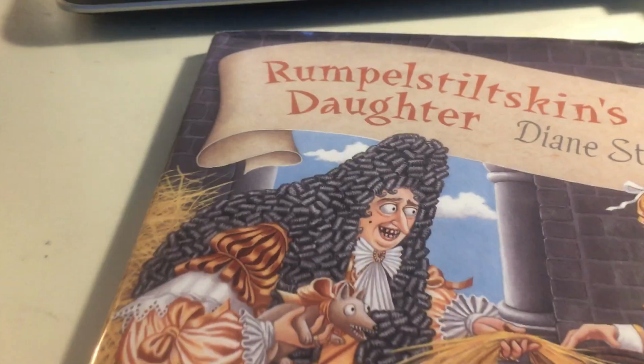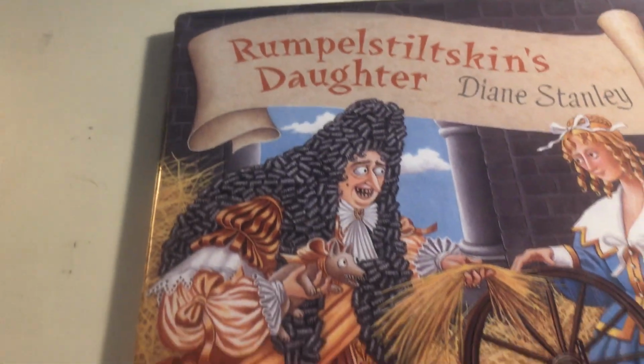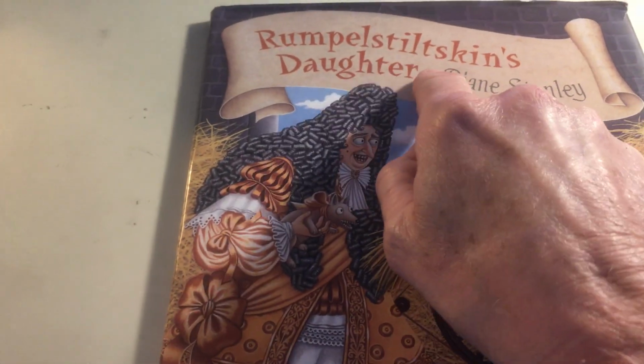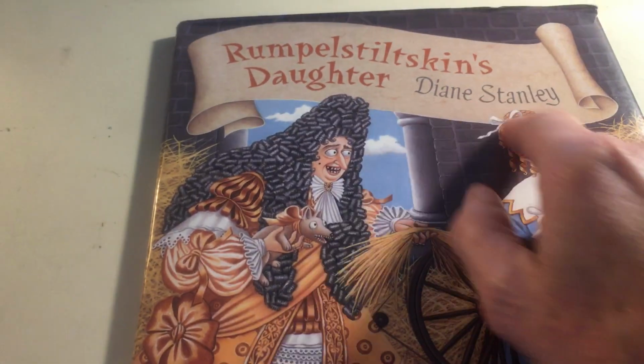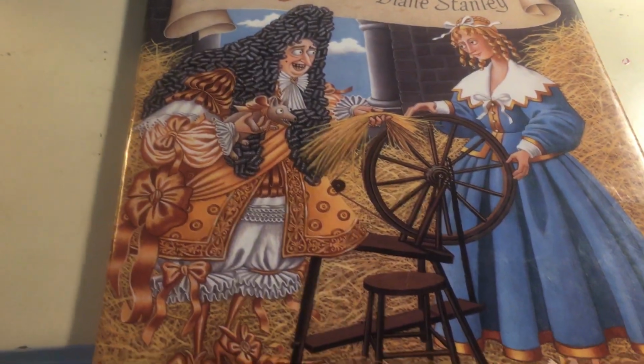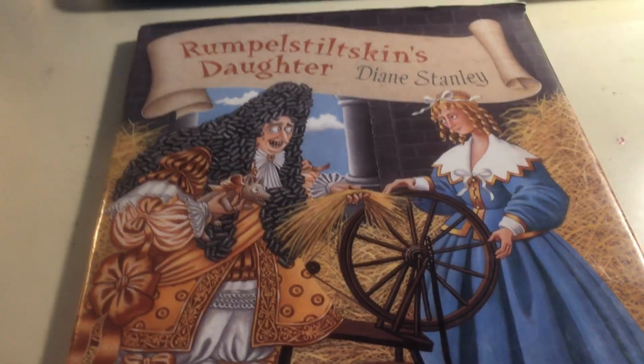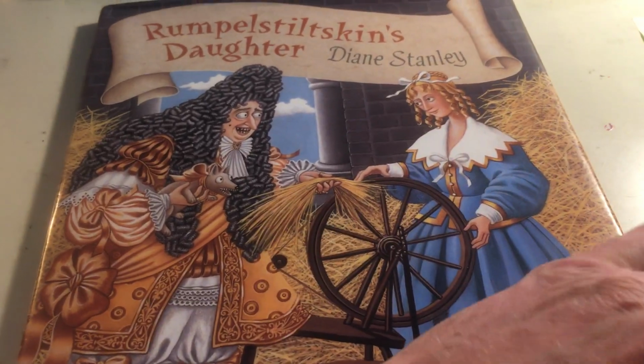So our fiction story today an extension of Rumpelstiltskin. It's called Rumpelstiltskin's Daughter by Diane Stanley. And by the way, Diane Stanley is a great children's author. She's written a lot of great children's books.